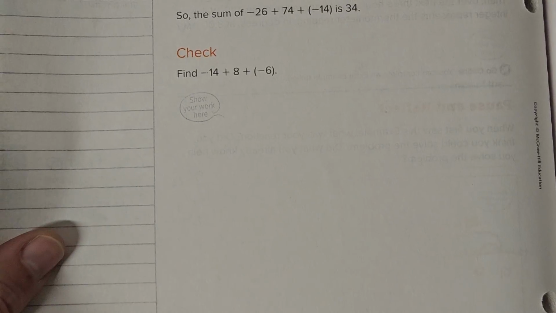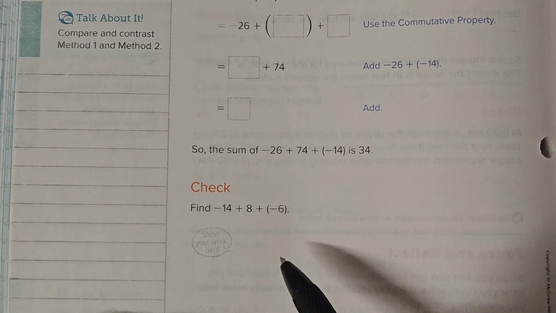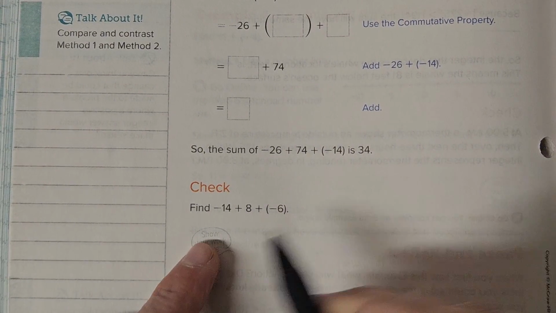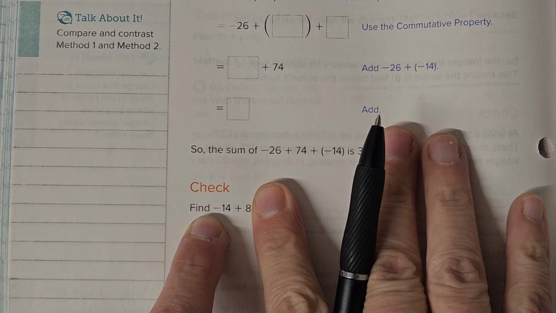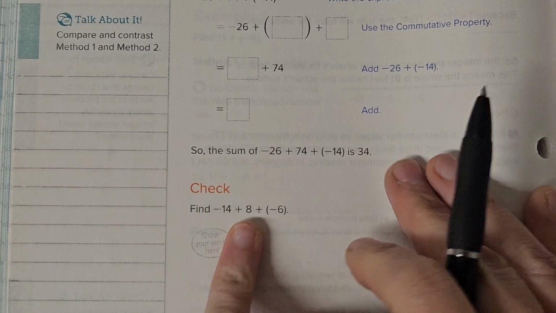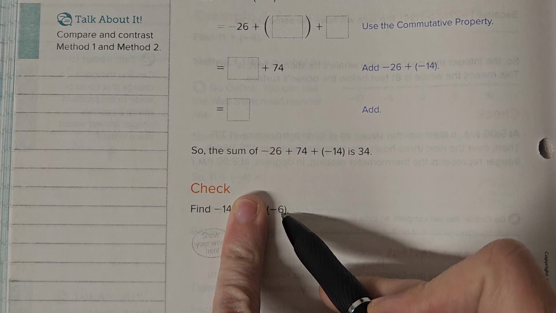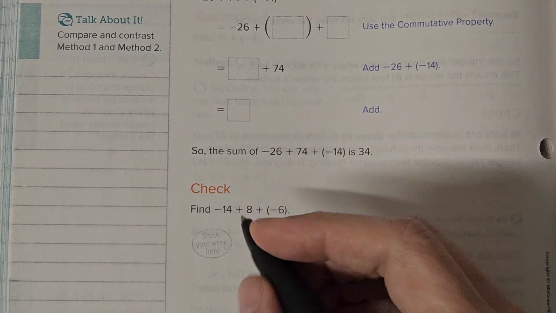Okay, let's do where we have multiples. This is great. Just do them in any order you want. Here's what you could do. You could do minus 14 plus 8. Find that answer, and then take that answer and add negative 6. Or you could do negative 14 minus 6, and then deal with the 8. And that's the way I'm going to do it.